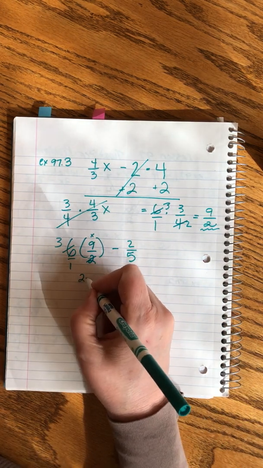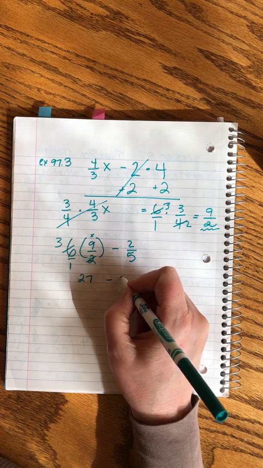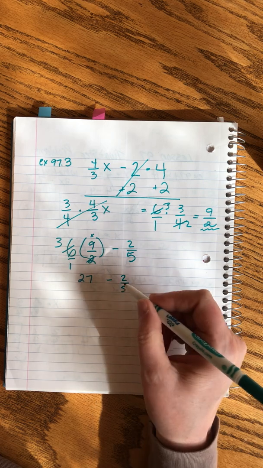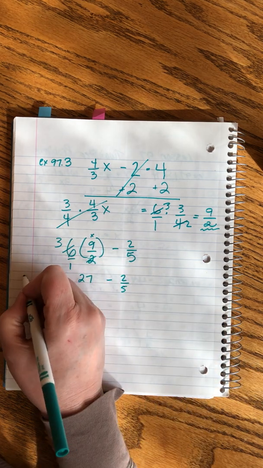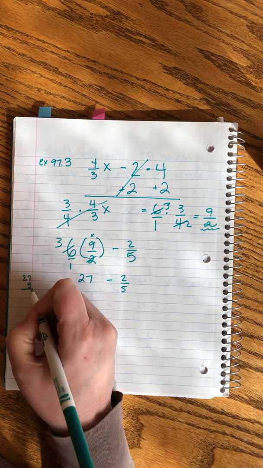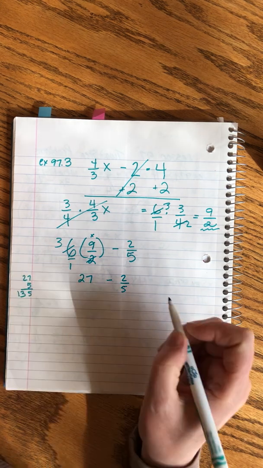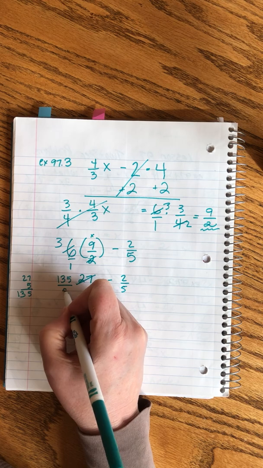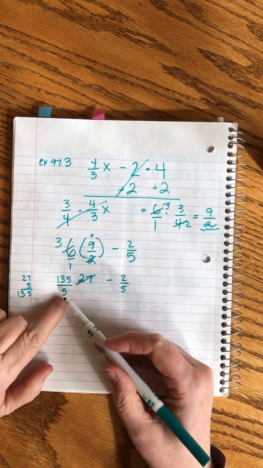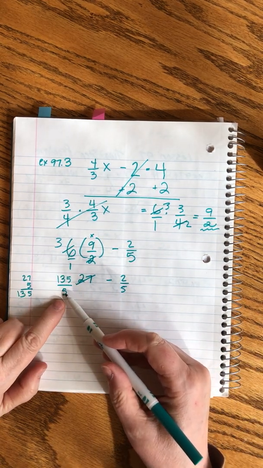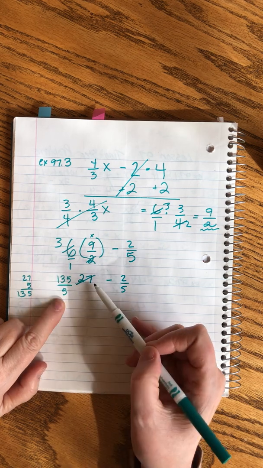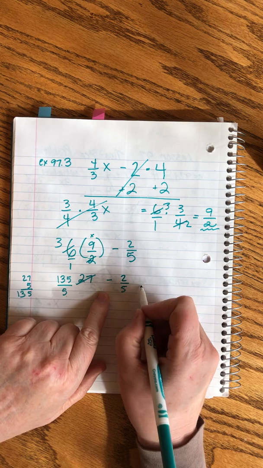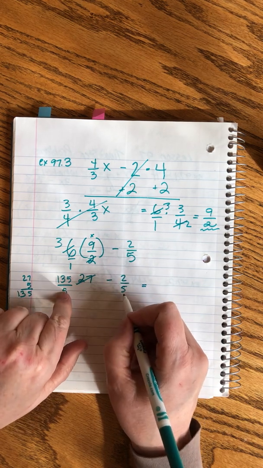I get 27 minus 2 over 5. Now I have to restate this as a fraction with 5 on the bottom. So 27 is 135 over 5, because we want a denominator of 5. We multiply 5 times the top to get our new numerator, 135 minus 2, both over 5.